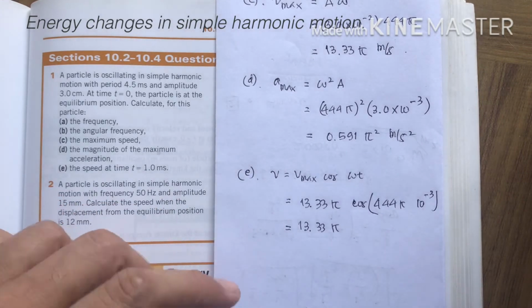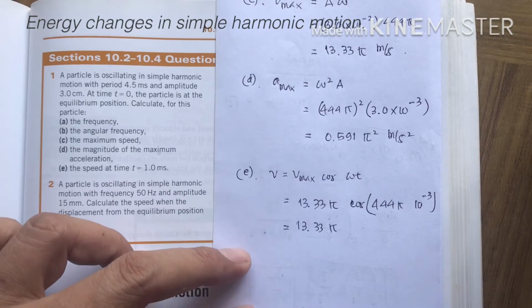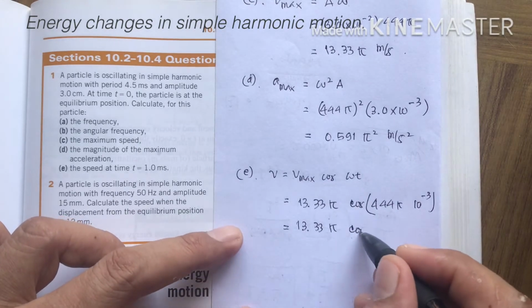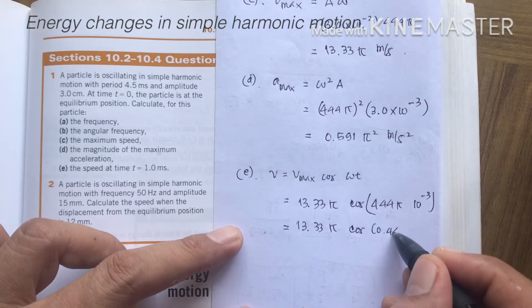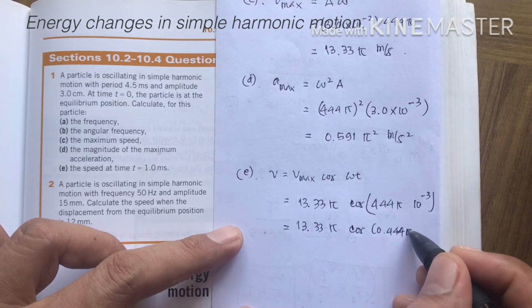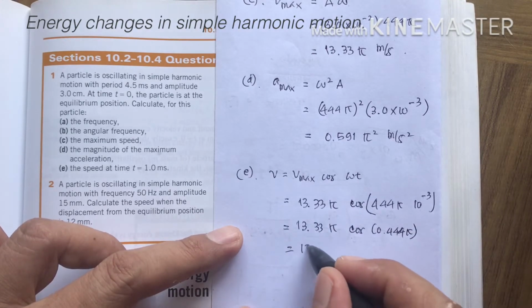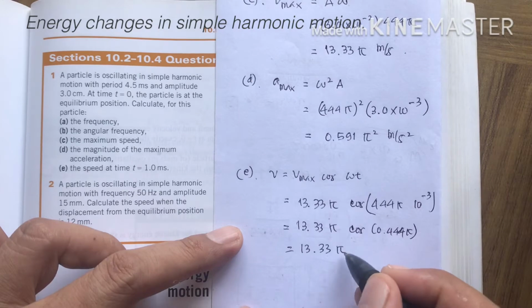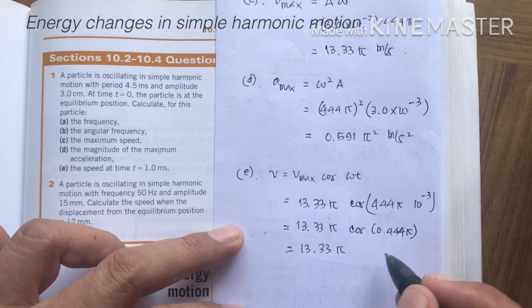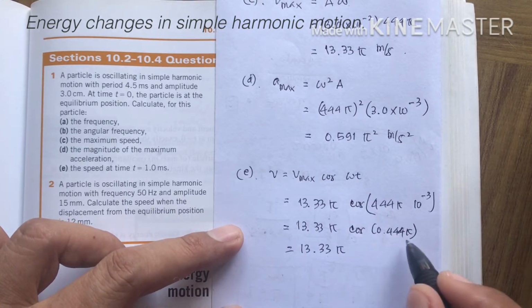Cos of this is 0.444 pi. We need a calculator, but I don't bring any calculator. You can use the calculator and find this.